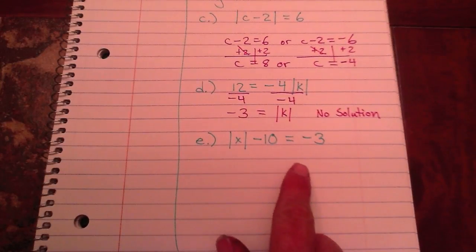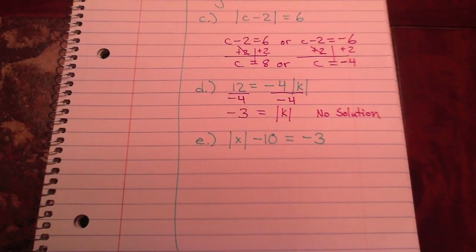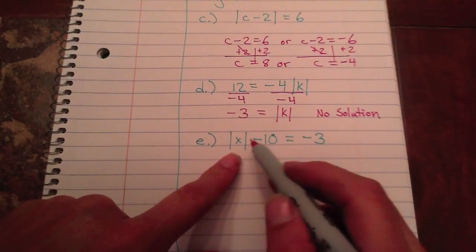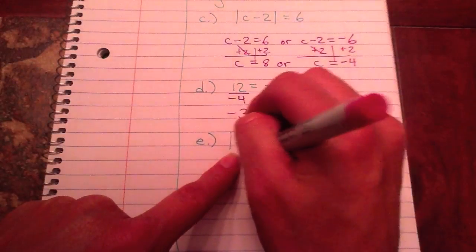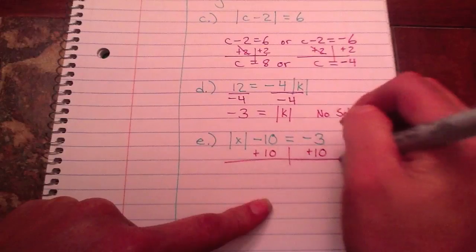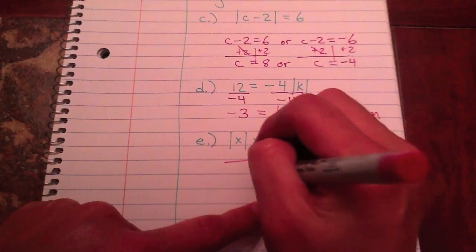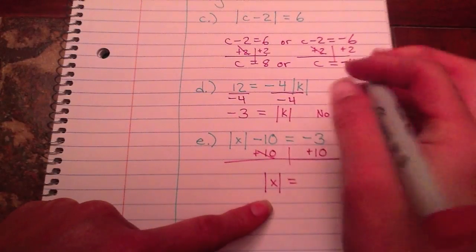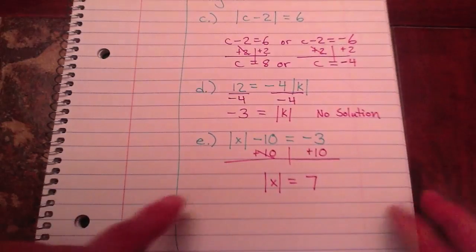Go ahead and copy this one down and try this one. Hit play when you're ready to look at it. So remember the rule, you have to isolate the absolute value first. Absolute value of x equals positive 7.